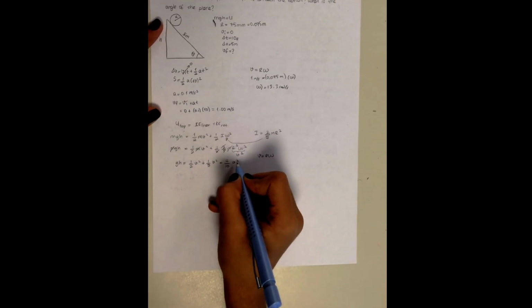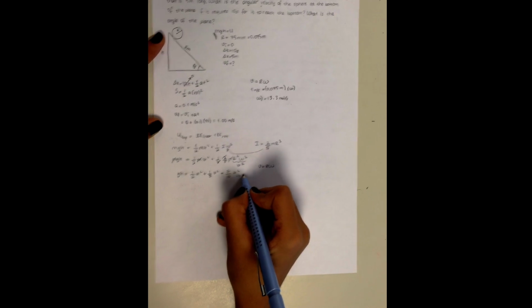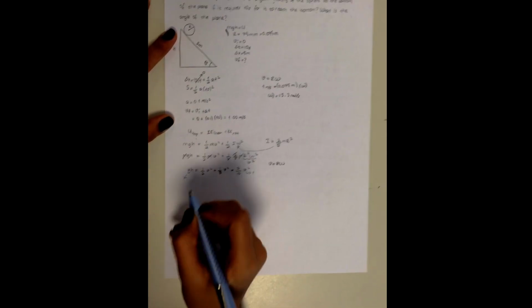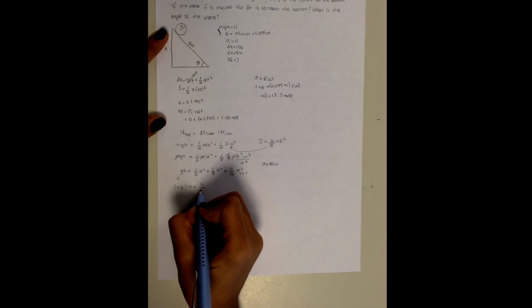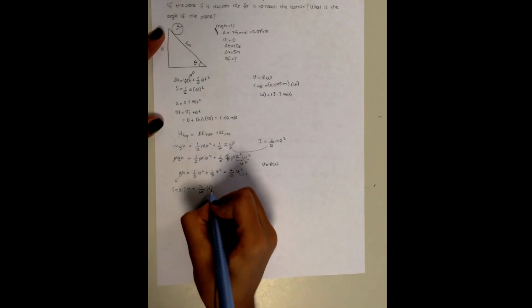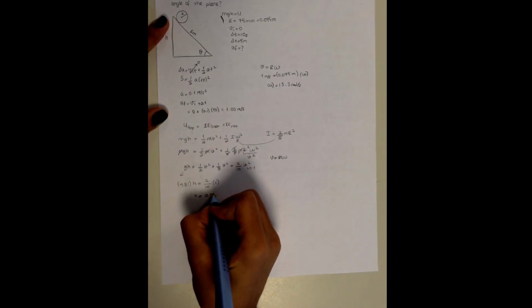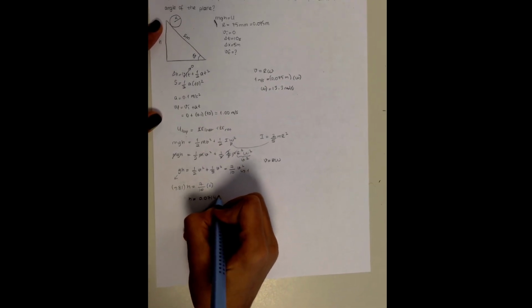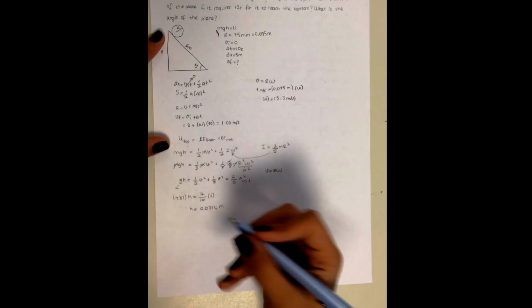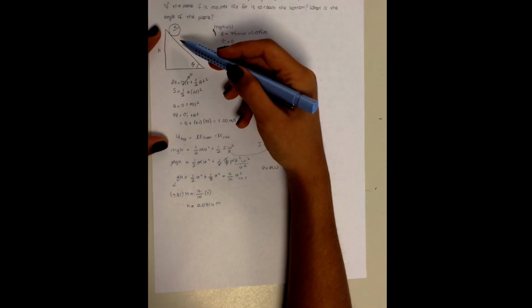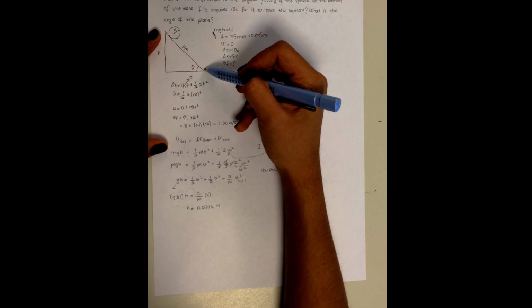We already found the v here, which is 1. We know g is 9.81, h equals 7/10 times 1 divided by g, so h is 0.0714 meters. Now we found the height of the inclined plane, and we know the length of the ramp.